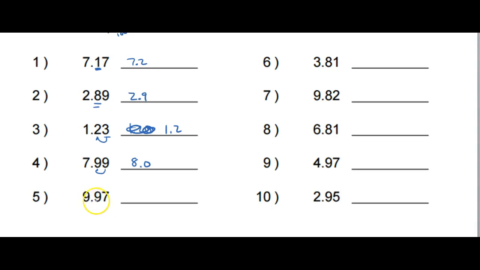9.97. The 7 tells me to round up. Well, when I round the 9 up, it goes to 10, which means I round that 9 up, so I get 10.0. Number 6, 3.81. The 1 tells me to round down, therefore I would round to 3.8. Here, the 2 tells me to round down, so this would round to 9.8.